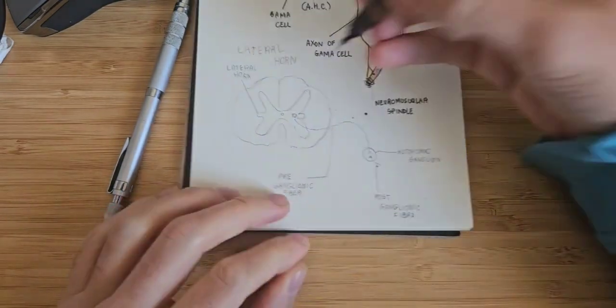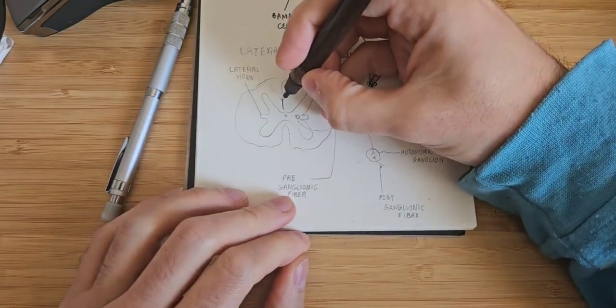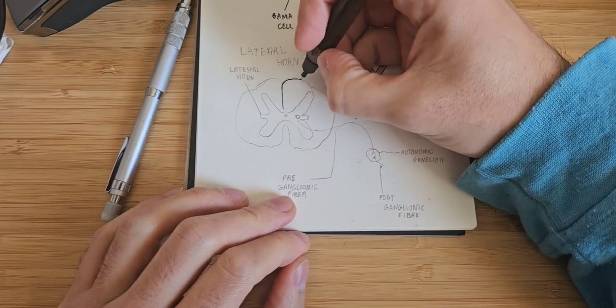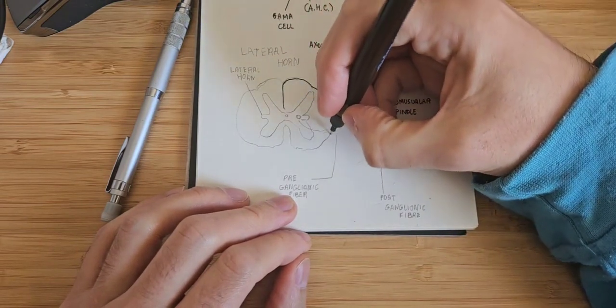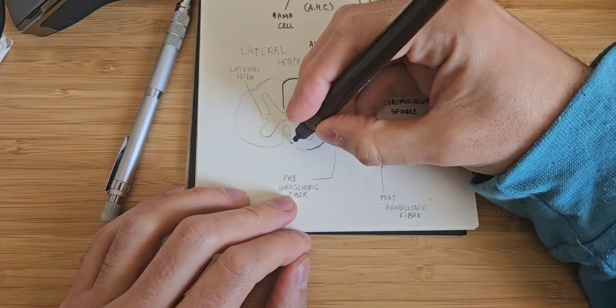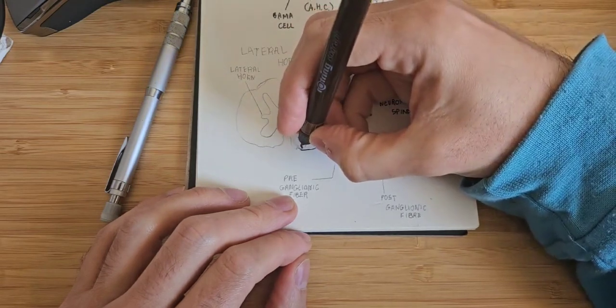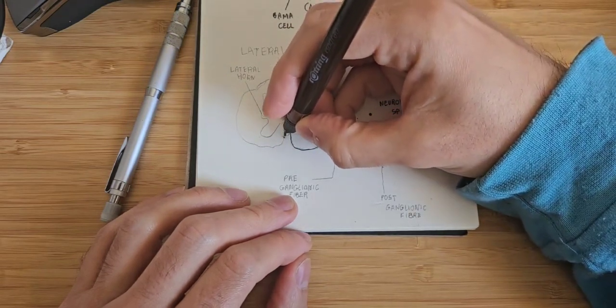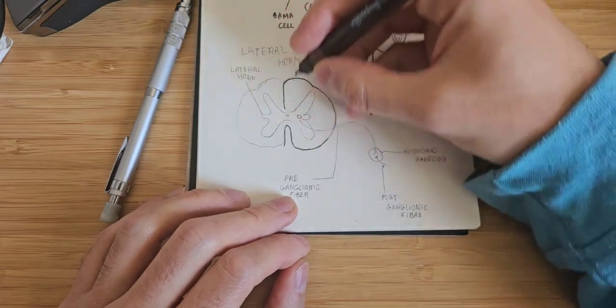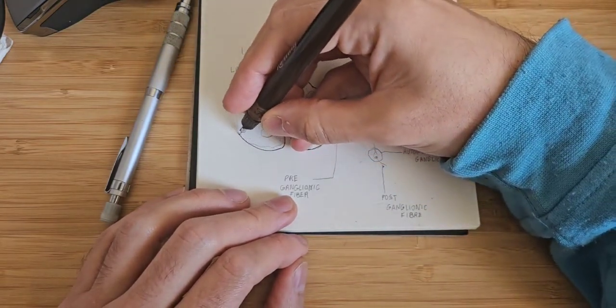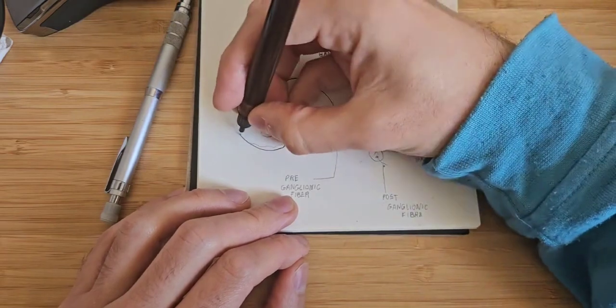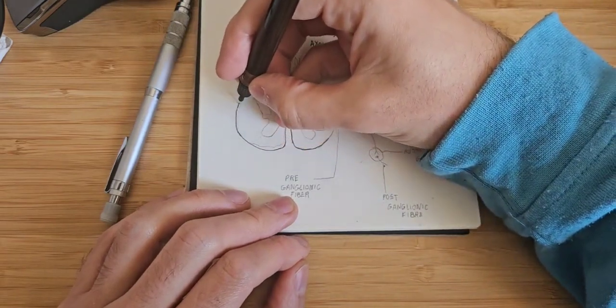Okay. So here we have the transverse section of the spinal cord. So again, this is the anterior portion, and this is the posterior one. And what I'm gonna do, I'm gonna complete this one.